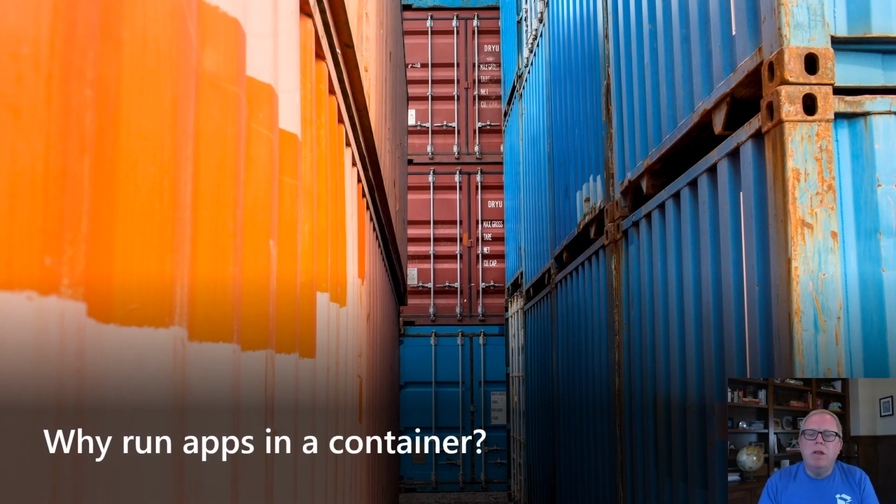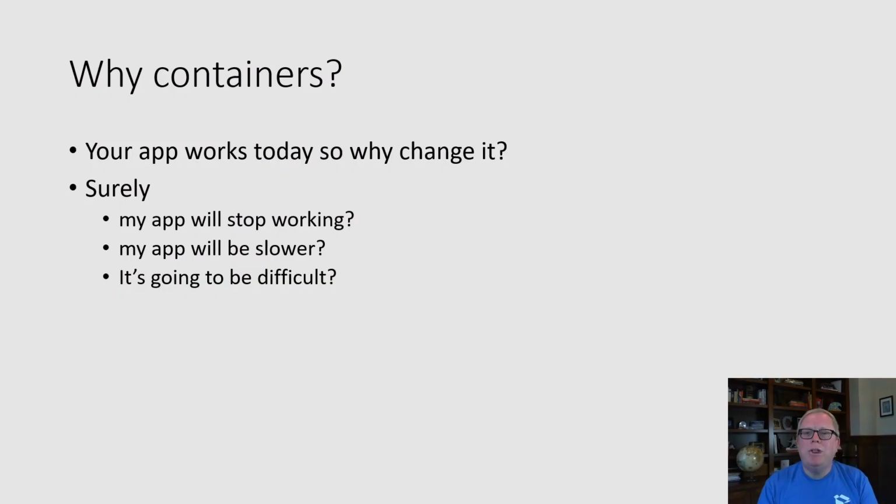But of course, the number one question we get all the time is, why should I run my application in a container? I mean, it just works, so why should I change it? And surely, if I am going to change it, then my app's not going to work the way it did before, maybe even stop working. It's almost certainly going to be slower. And worst of all, it's going to be difficult to achieve. Well, our goal in this presentation is to really show you how easy it is for you to move to a container so you can get those benefits today.